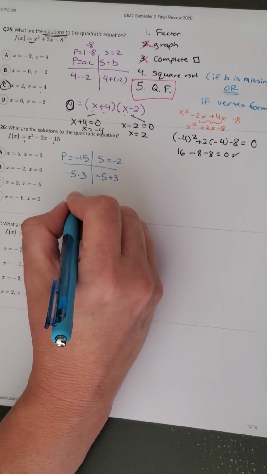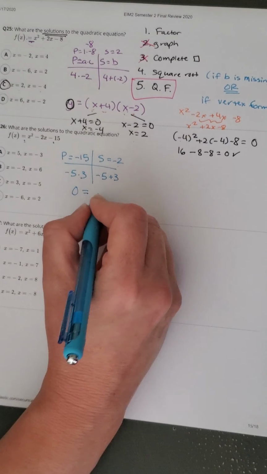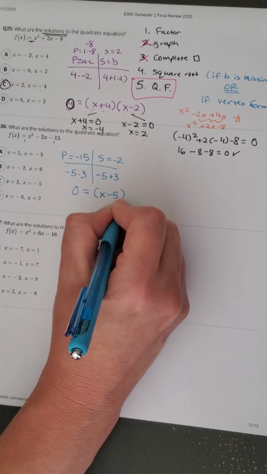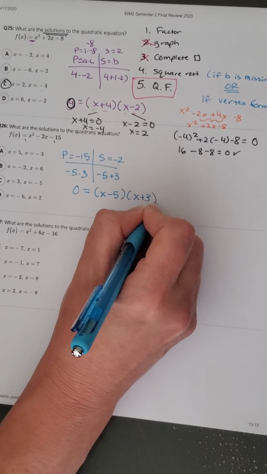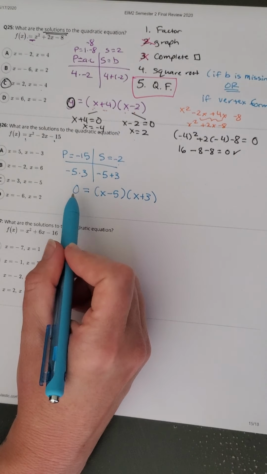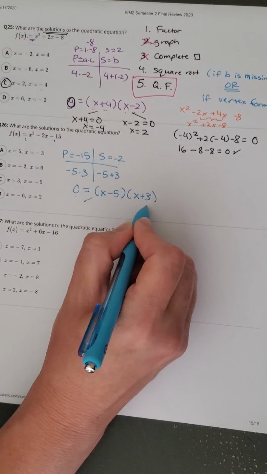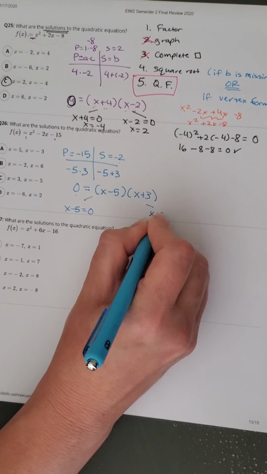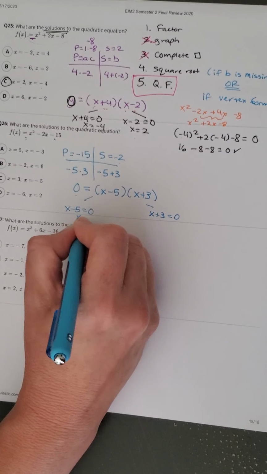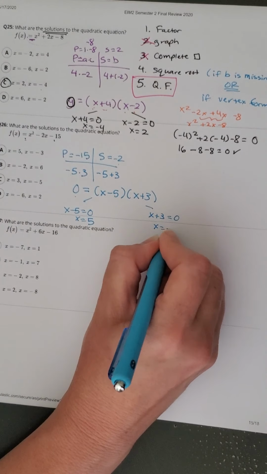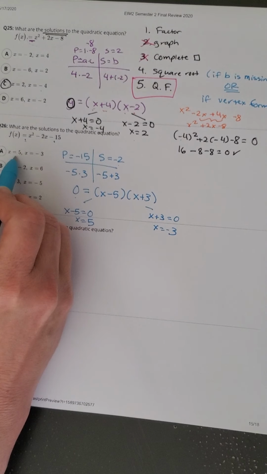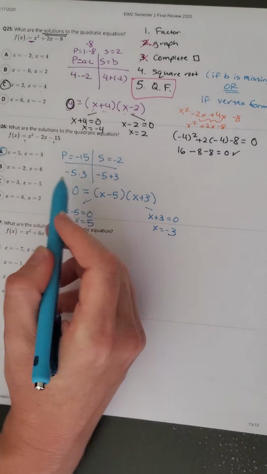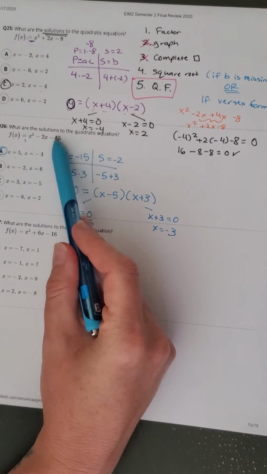So this will factor as 0 equals x minus 5, x plus 3. I'm putting a 0 here because I'm solving. Now I'll set each one equal to 0 and solve. x equals 5, x equals -3. So 5 and -3, that's A. Again, you could check these by simply substituting them in.